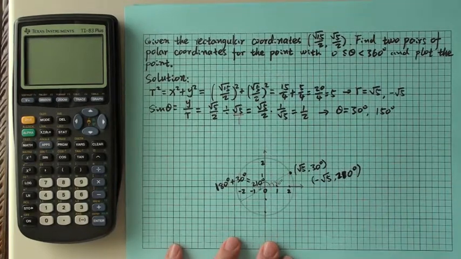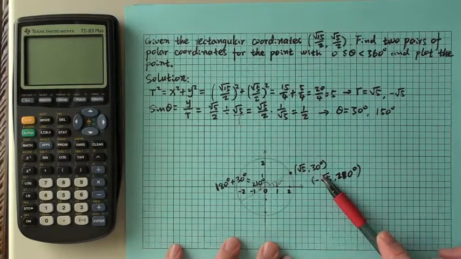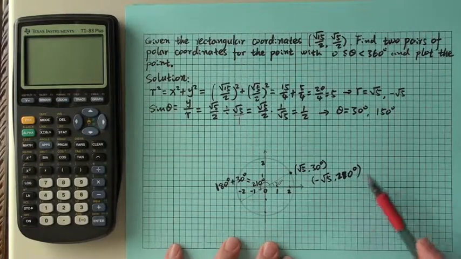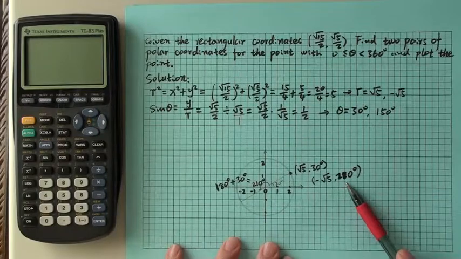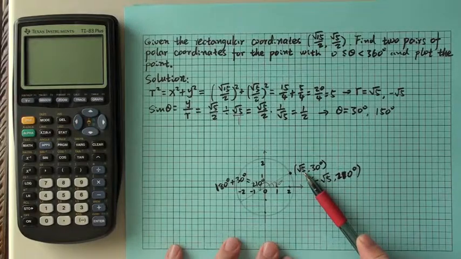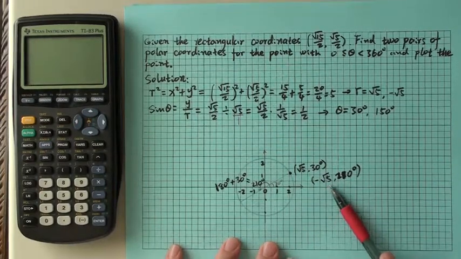Right down here you can see that 30 degrees is in this range and 210 degrees is also in this range. So in this range, one is positive radical 5 for this one, and the other is negative radical 5 for this one.